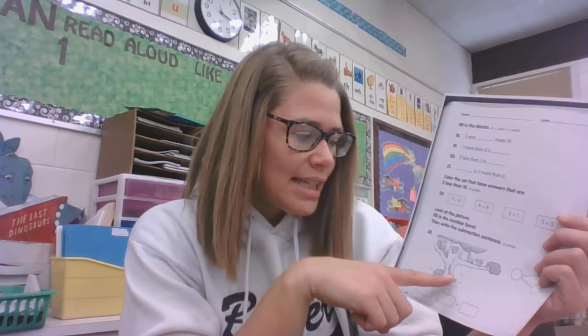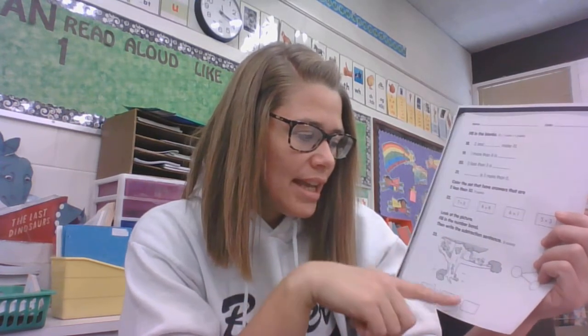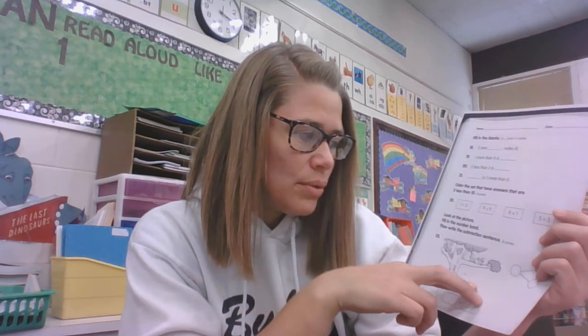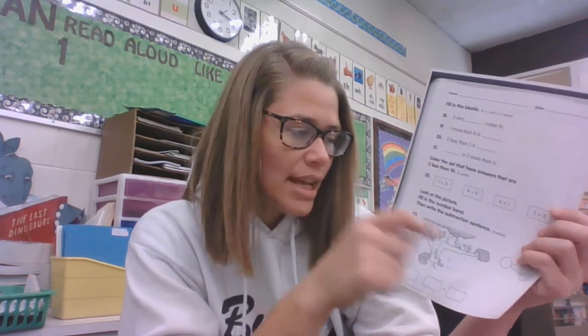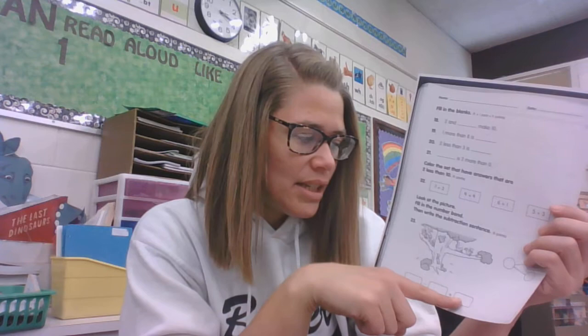Okay, and then down here, you've got these many squirrels in my tree, and 2 are running away. I need you to write the equation and the number bond to go with that picture. Okay, so I had this many squirrels in my tree. 2 are running away. How many are left in the tree?